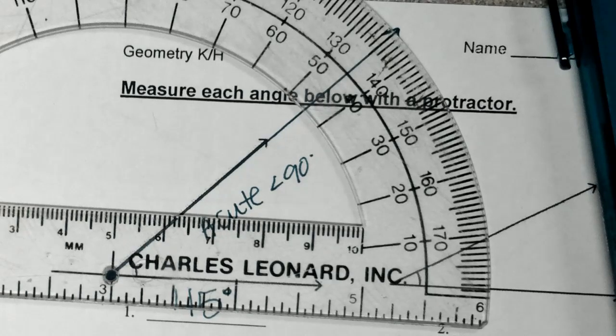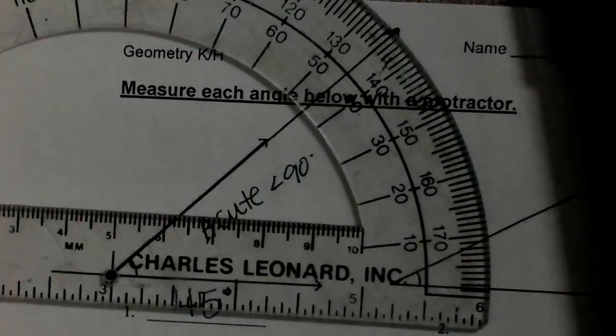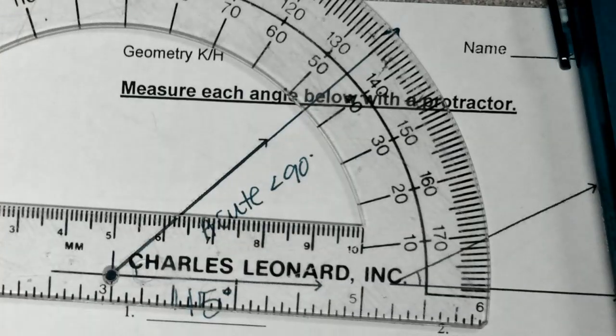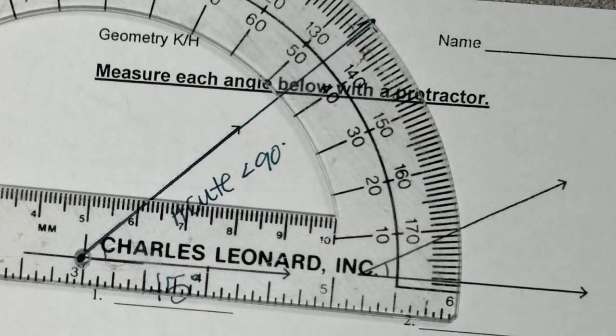Can I go to the restroom? Yeah. You stop instigating.